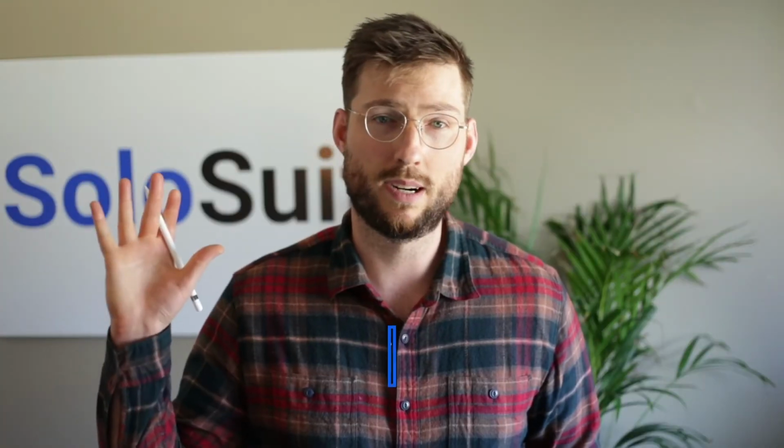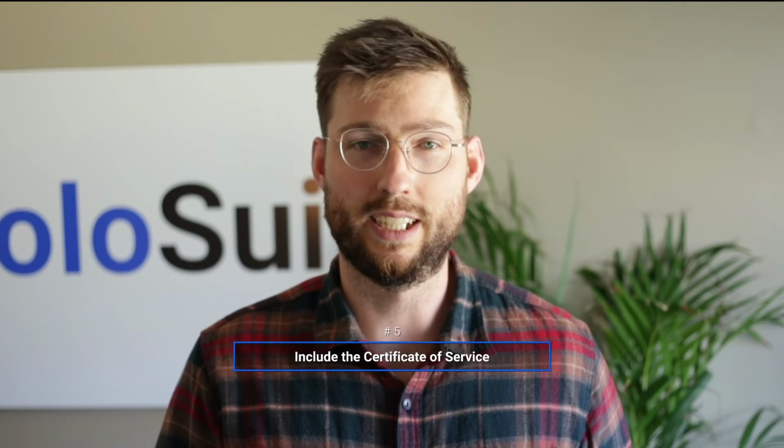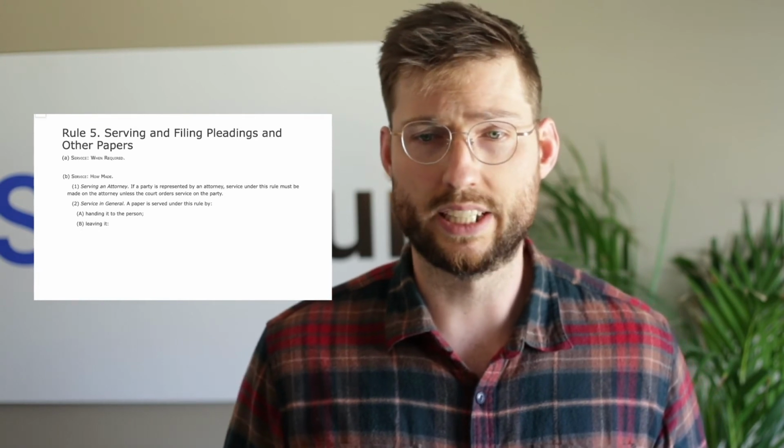All right, tip number 5, include the certificate of service. This is covered in Rule 5, interestingly enough, of the Rules of Civil Procedure. It says basically if a party is represented by an attorney, service under this rule may be made on the attorney unless the court orders service on the party. So if there's an attorney, you just want to serve the attorney. So if you're being sued by Midland Funding LLC, you don't serve Midland Funding LLC, you serve their attorney. That's the main thing to know here.